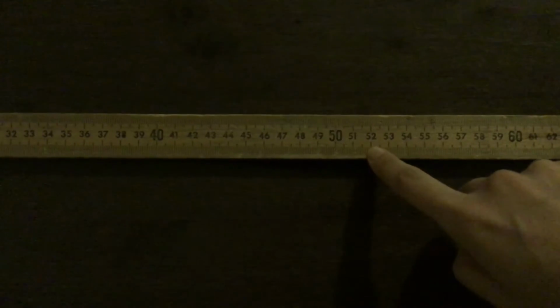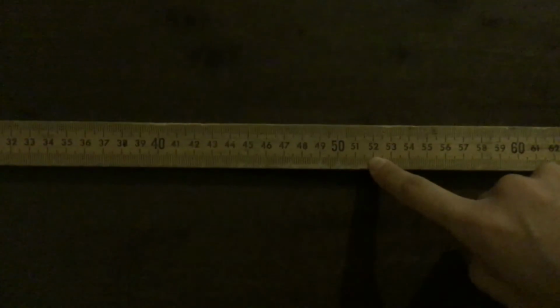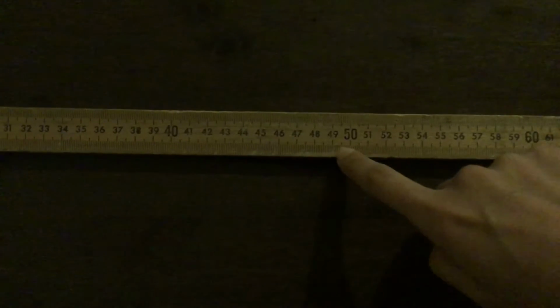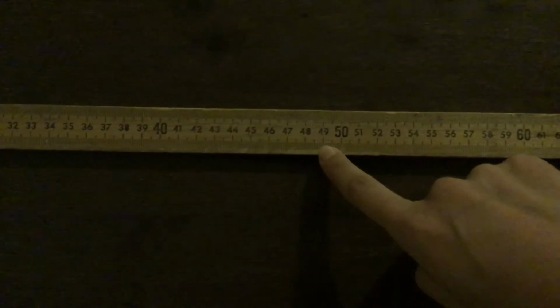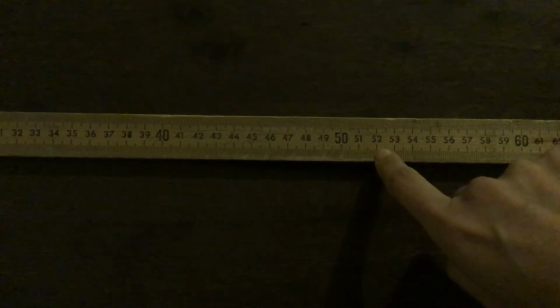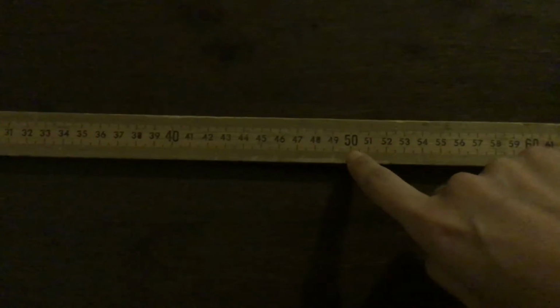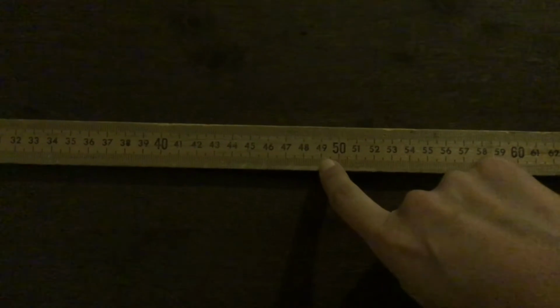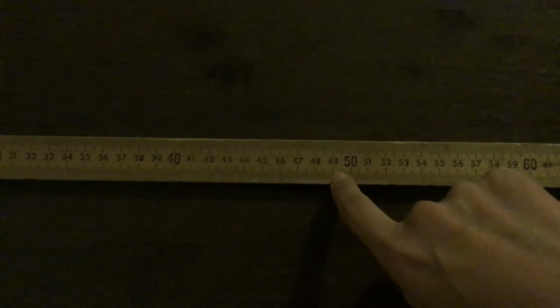Okay, so for this next one, let's start at 52 centimeters. So we're at 52 centimeters and we're sliding down to 49 centimeters. How many centimeters did we slide down? So let's count. That's 1, 2, 3 centimeters. How many centimeters did you slide down? Yes, 3 centimeters. So let's go ahead and write this in a number sentence.